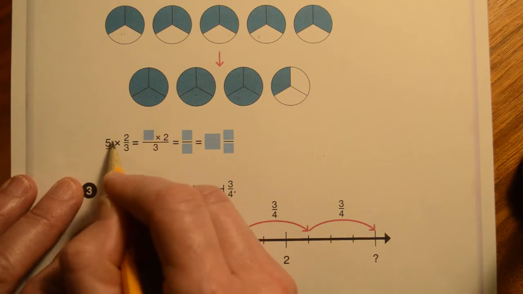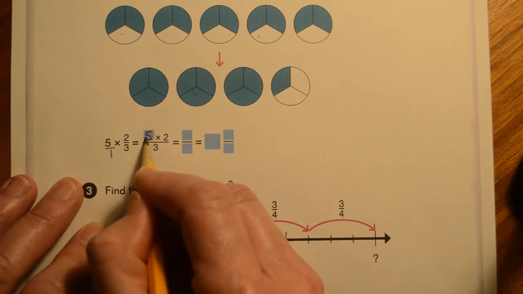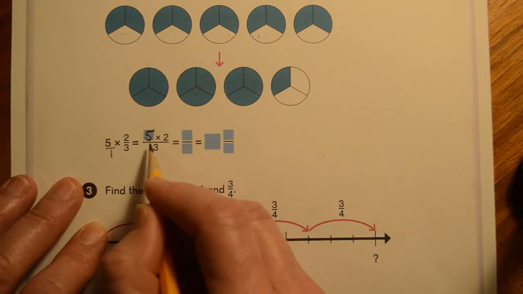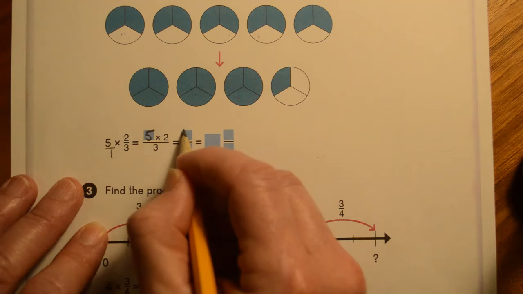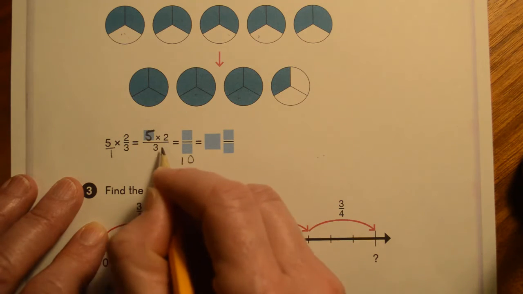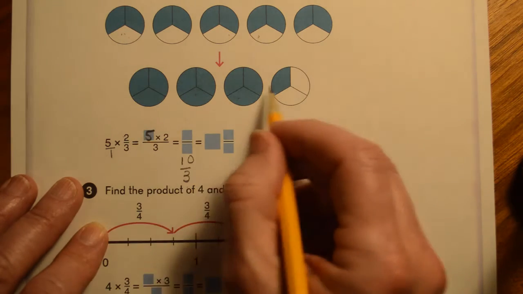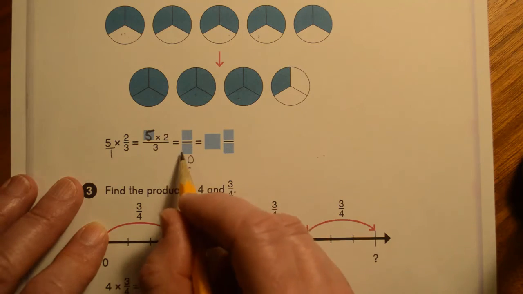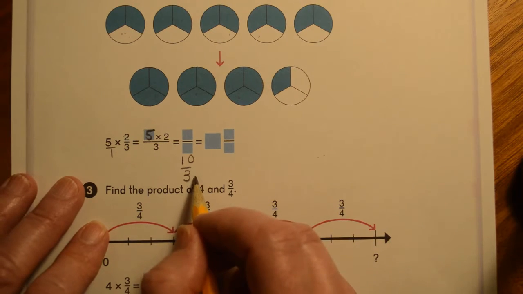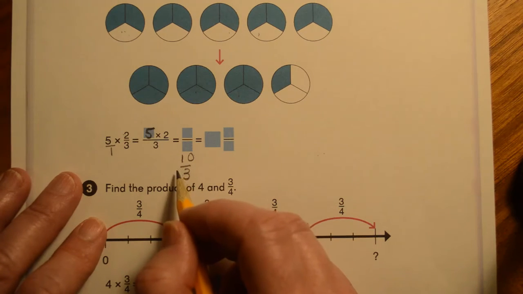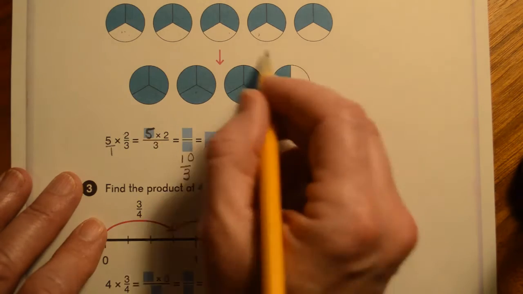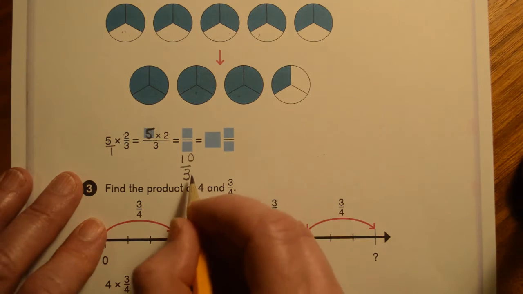So again, we're going to do 5 times 2, right? 5 times 2 is 10, and then the thirds. And clearly that's an improper fraction. If we did not have those to look at, we would not be surprised to get that. Or maybe I should say, because we have those to look at, we're not surprised that we get that.